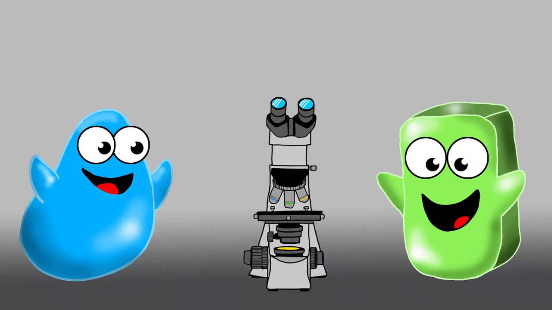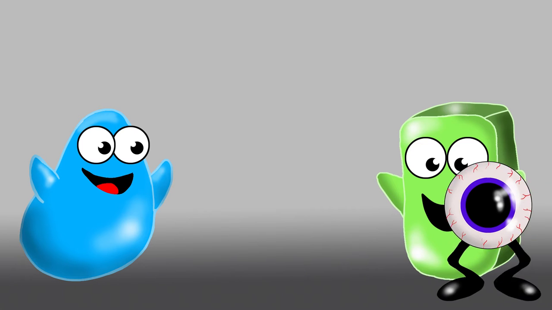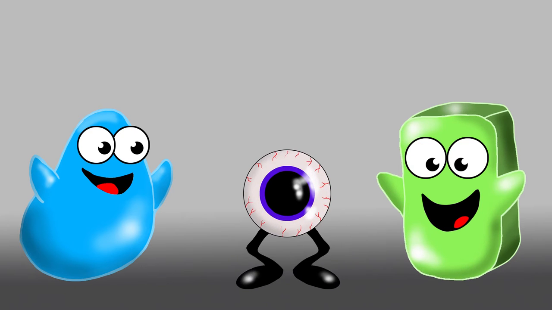So, Sylvia, what exactly are microscopes? Microscopes are tools used by scientists to help magnify objects that they want to study. You can use them to look at almost anything that is too small to see with the naked eye. It's kind of like a way for scientists to explore an entirely different world.